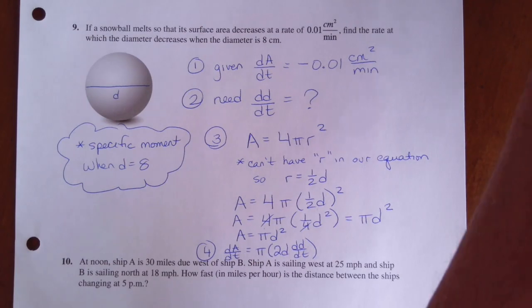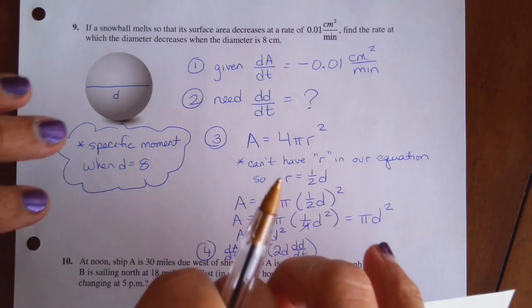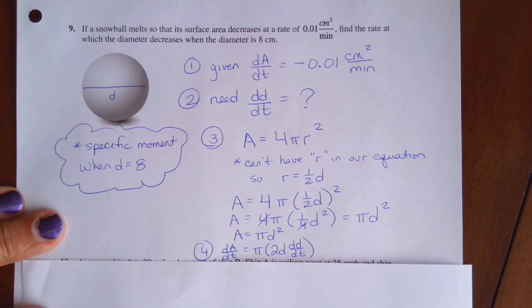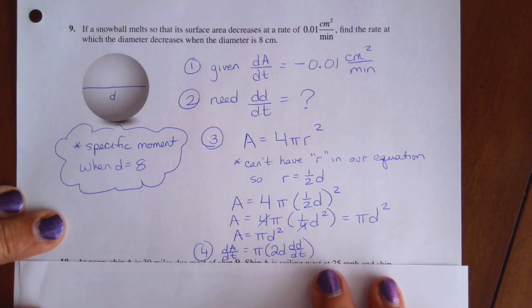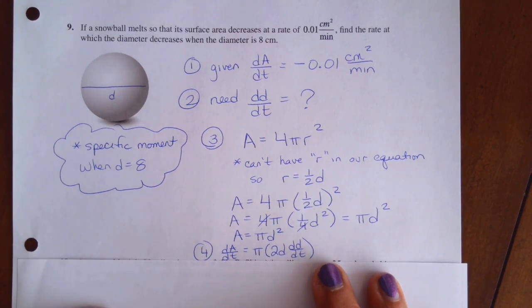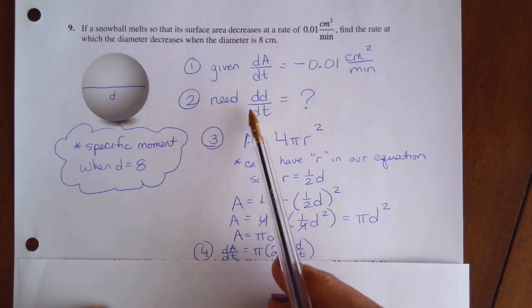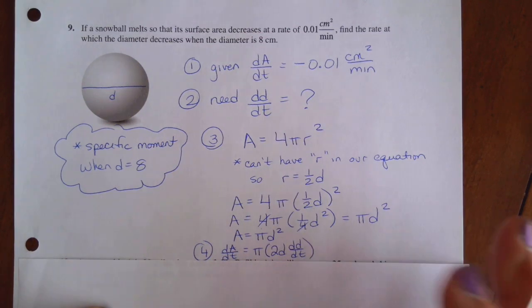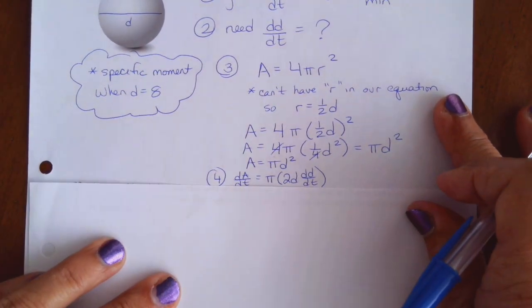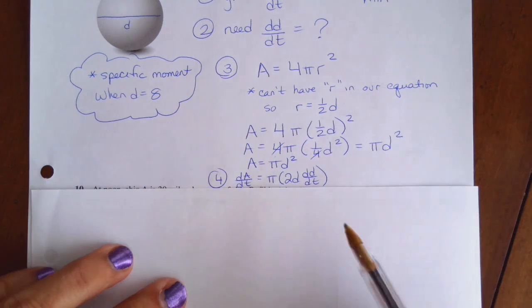All right, then let's move on. I'm going to add a little bit because I wrote way too big. All right, so now, what am I looking for? I need dD/dt. Okay, so this is a little backwards, so be careful. All right, so let's simplify.